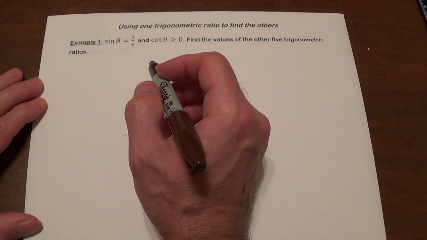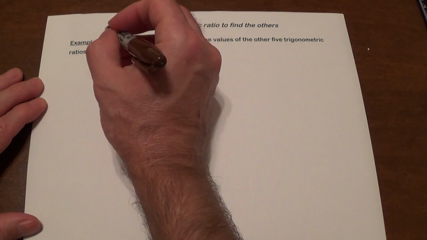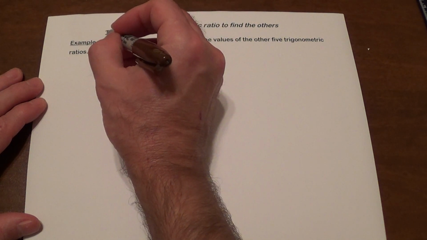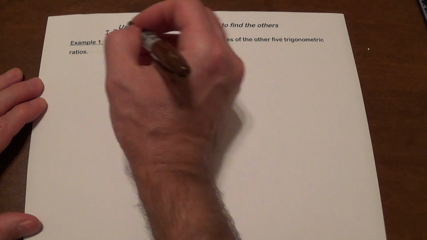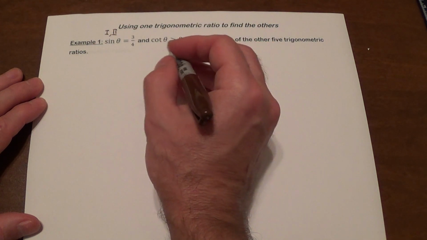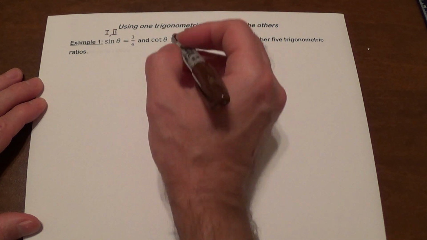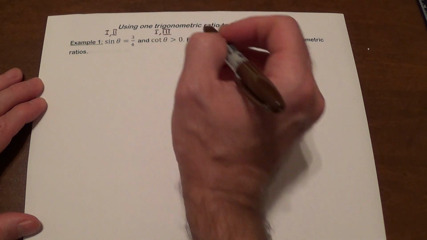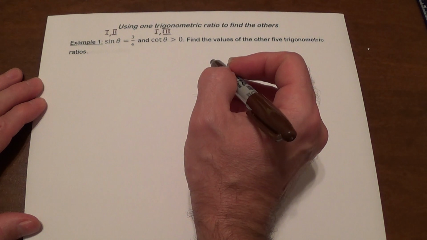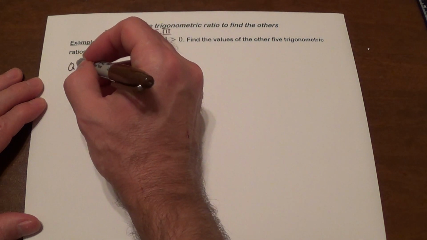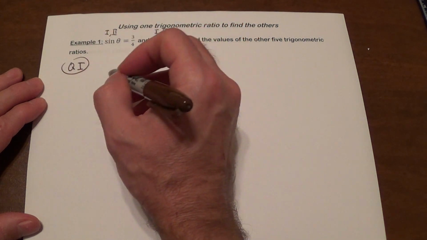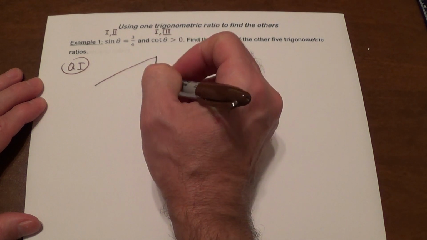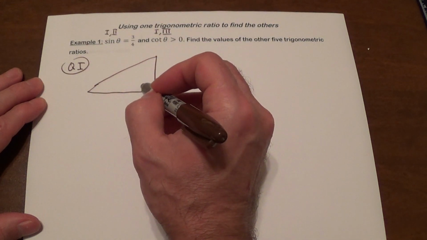So if sine is positive, that means we can be in quadrants 1 or 2 because sine is associated with the y-coordinate. Cotangent being positive means you're in quadrants 1 or 3. That means we are actually going to be in quadrant 1. So in quadrant 1 all the functions are positive. And then what we do next, we're going to draw a triangle, a right triangle.